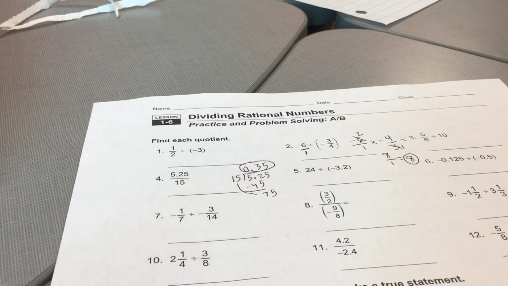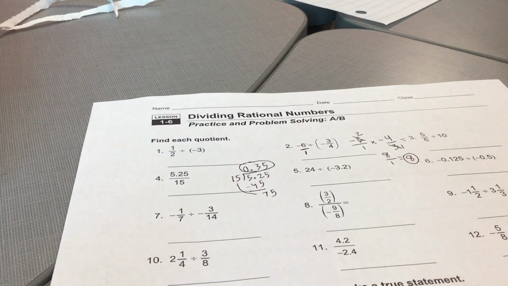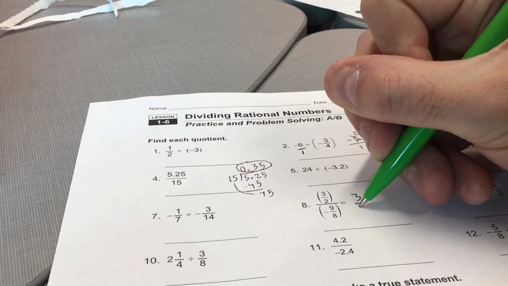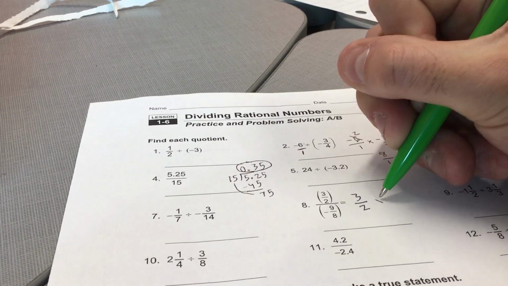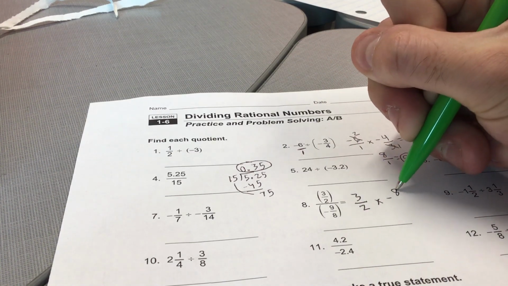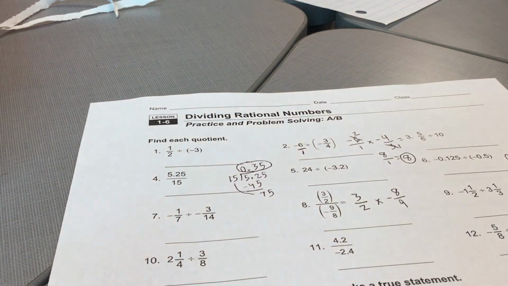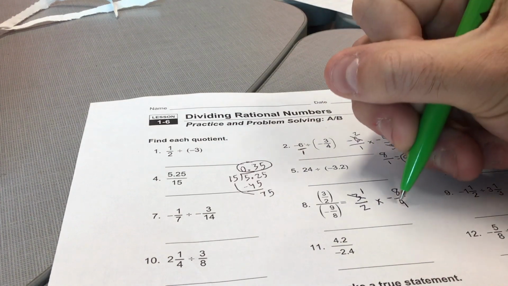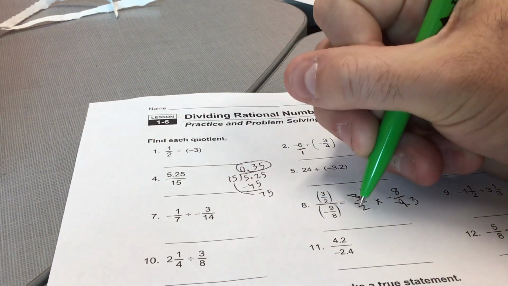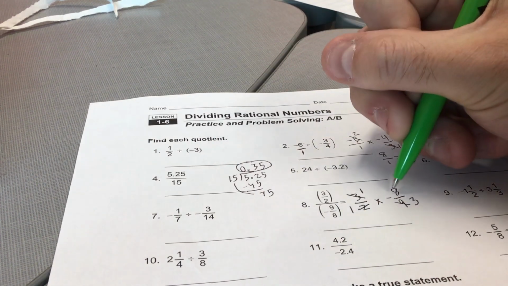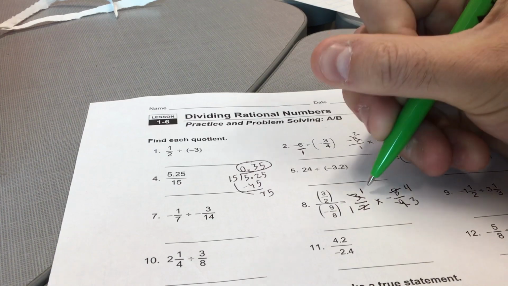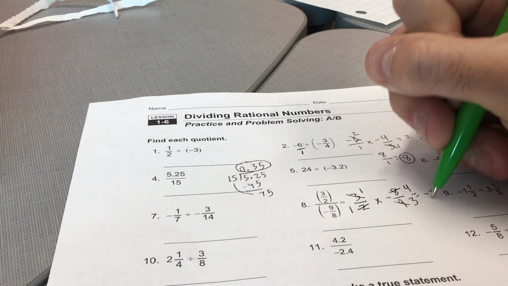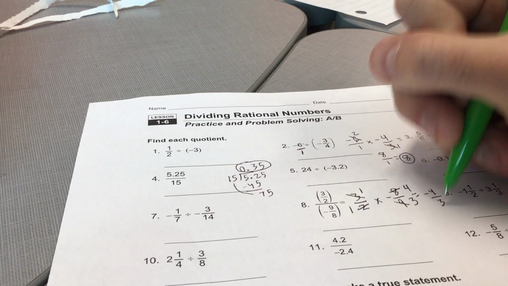On number 8, again, we are dividing with fractions, so I must use keep, change, flip, or multiply by the reciprocal. 3 over 2 times negative 8 over 9. We can cross simplify to make this easier. 3 becomes a 1. 9 becomes a 3. 2 becomes a 1. 8 becomes a 4. 1 times negative 4 is negative 4. 1 times 3 is 3.